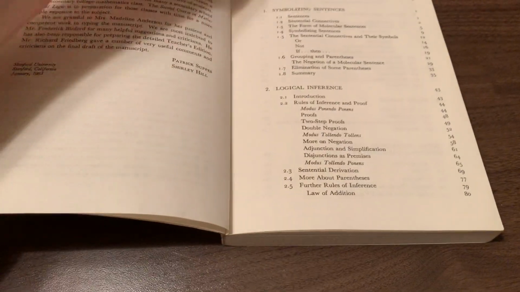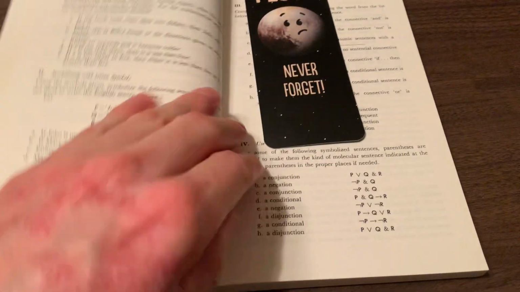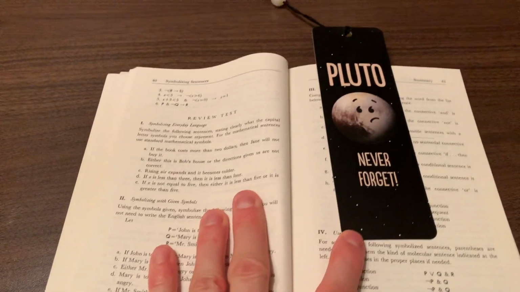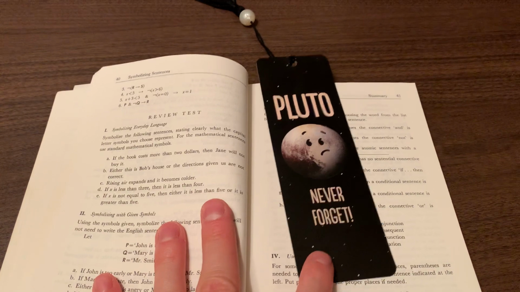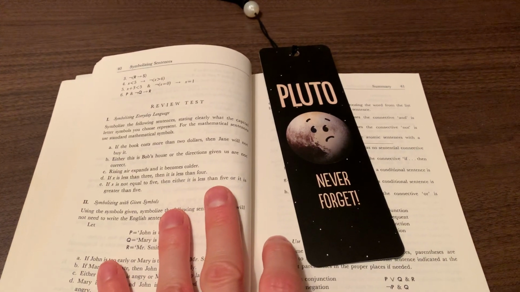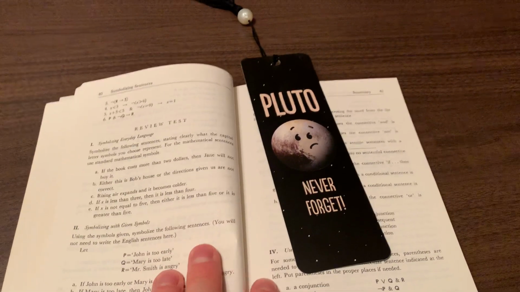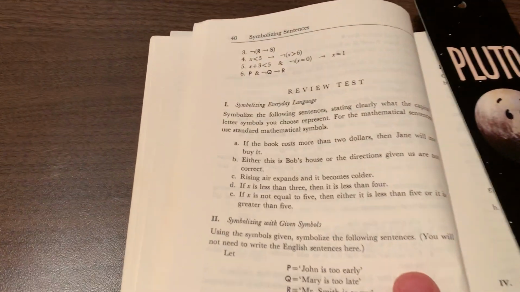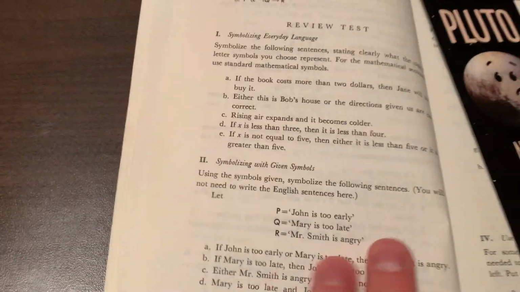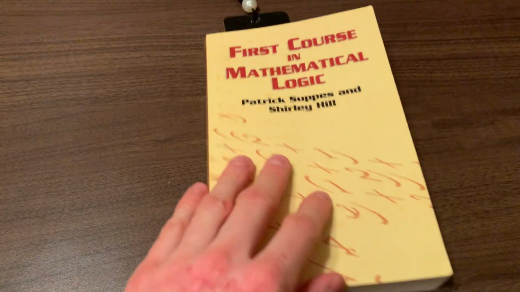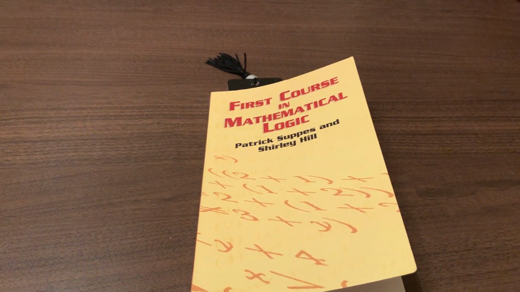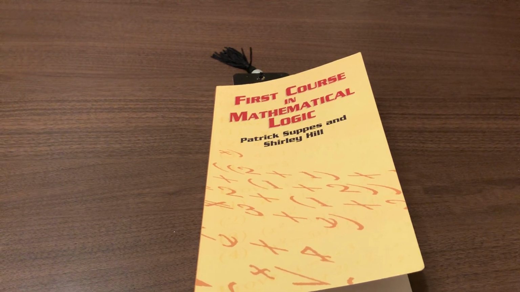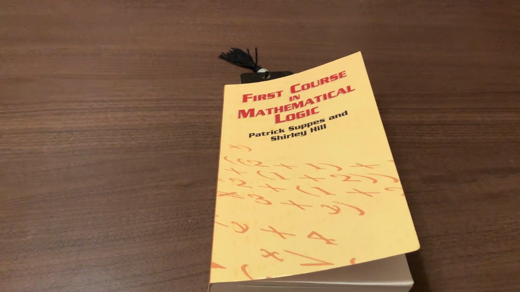Now, as I said, I don't want to focus on the review test in this case, but I'll show it to you very briefly. Oh, and by the way, here's one of my favorite bookmarks, Pluto Never Forget, because, of course, it was demoted to a dwarf planet, poor Pluto. But the review test is on, for example, symbolizing everyday language into symbolic logic. It wants us to make sure we know what an atomic proposition is, a molecular proposition is, what the sentential connectives are, and so forth.